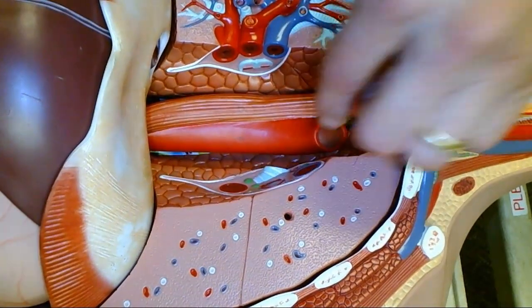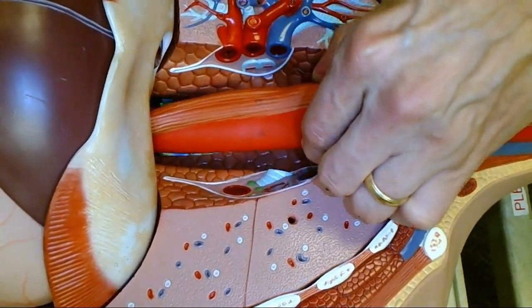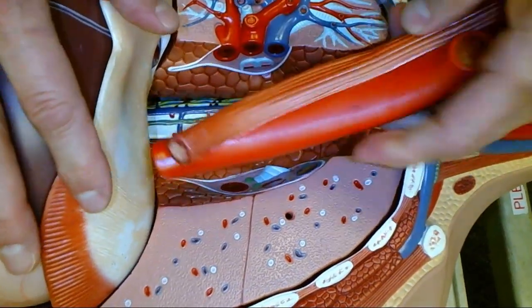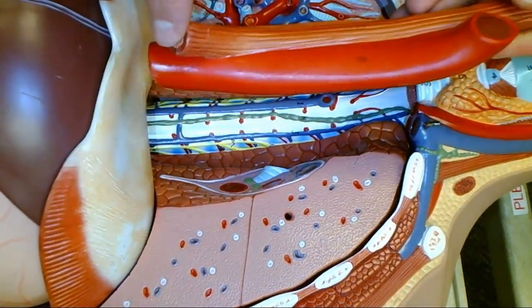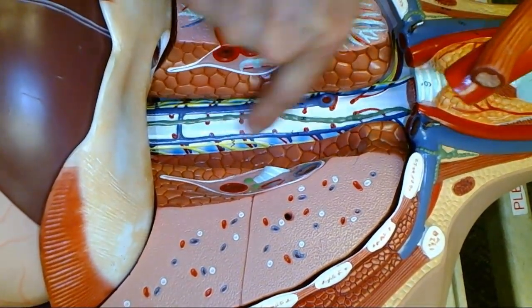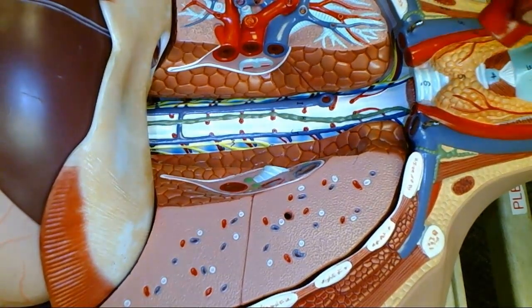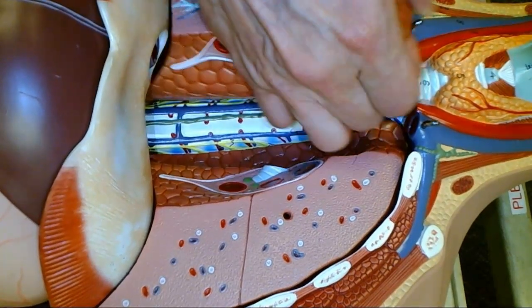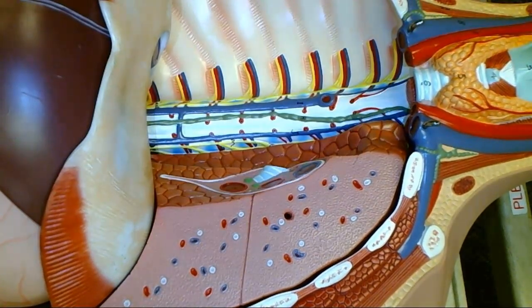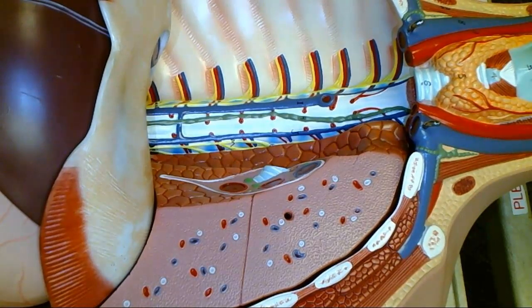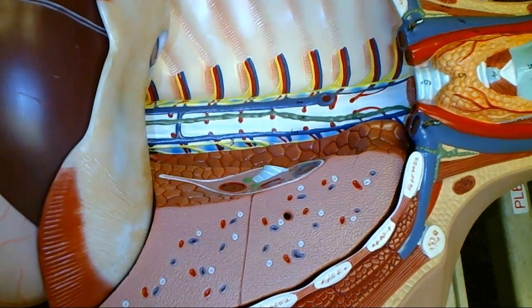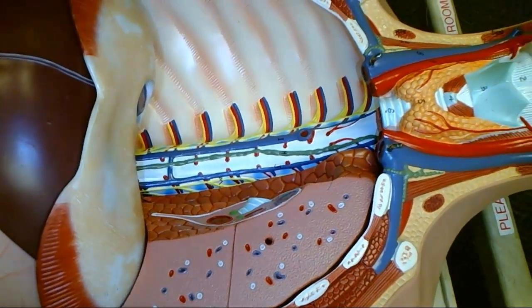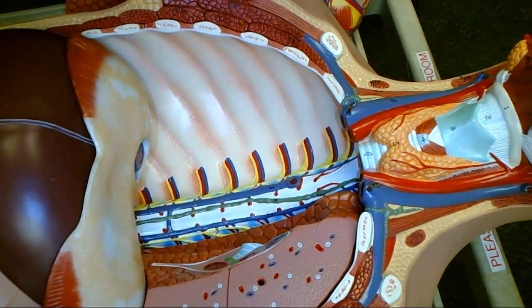Okay, and I can take this out. You can kind of see how the esophagus sits on top of the aorta, which is right there on top of the spinal column. So we'll remove this lung to see the rib cage on the back side. We have all sorts of nerves and lymph and blood vessels. All right, so that's the thoracic cavity of the human torso model.